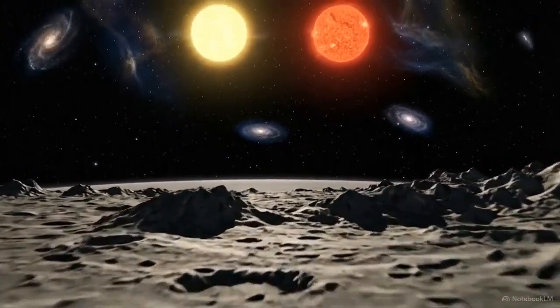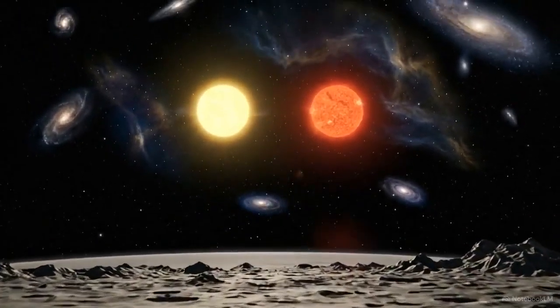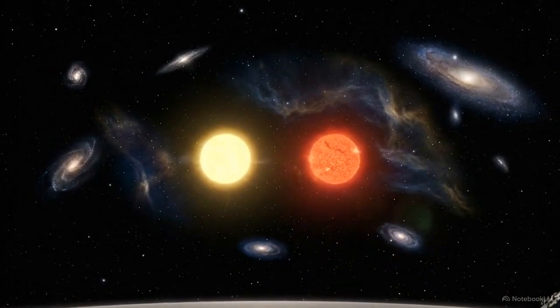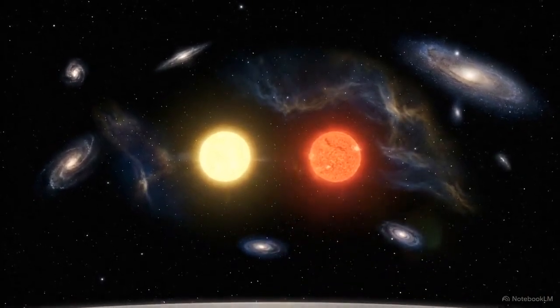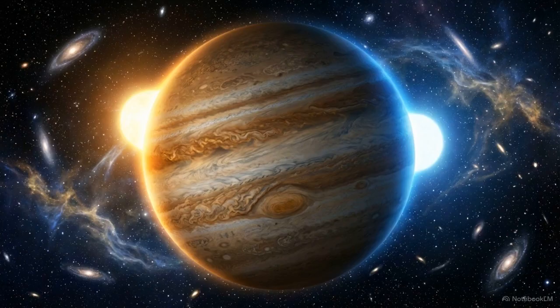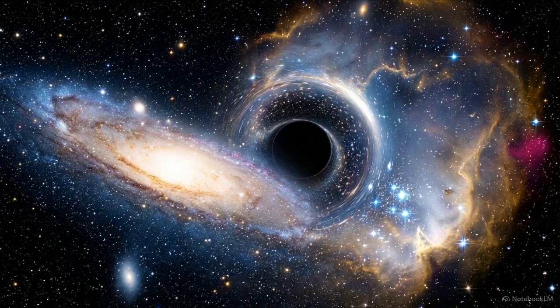Imagine standing on the rocky surface of an alien moon. You look up at the evening sky, and instead of a single sun setting, you see a massive gas giant illuminated by two distinct blazing stars. This exact planetary system actually exists. It sits 22,800 light-years away, deep in our galaxy.